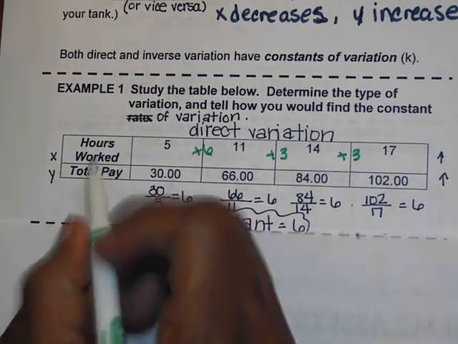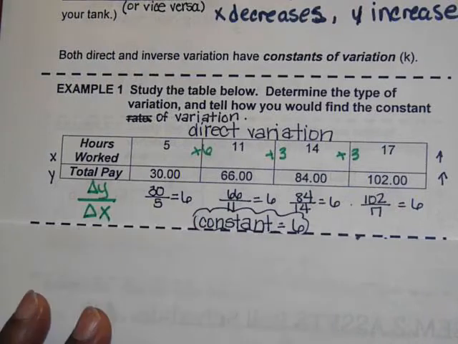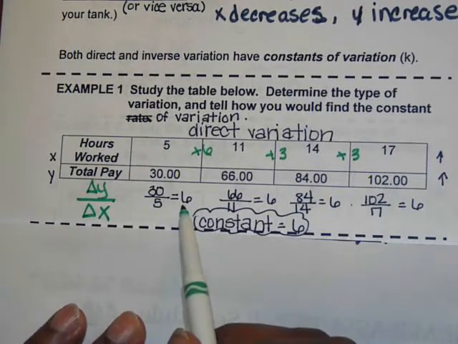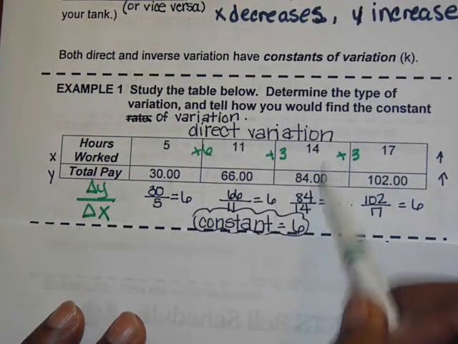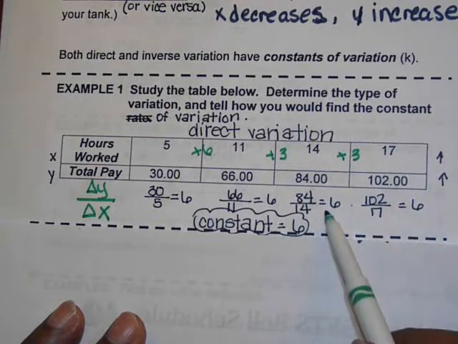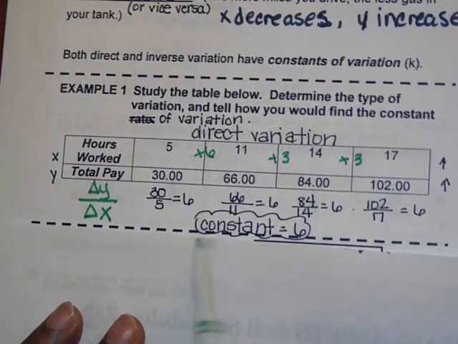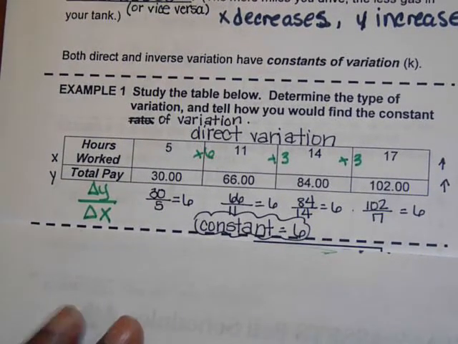Remember, it's the change of y over the change of x. So 30 over 5 is 6. 66 over 11 is 6. 84 over 14 is 6. 102 over 17 is 6. So my constant rate of change, my constant of variation, is 6.